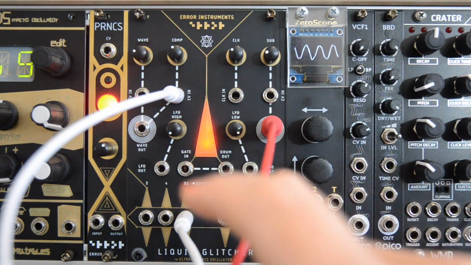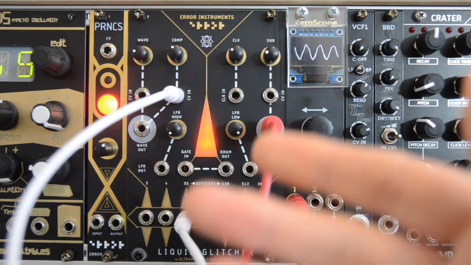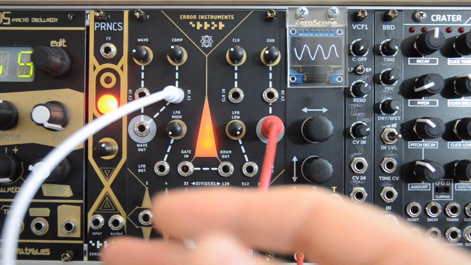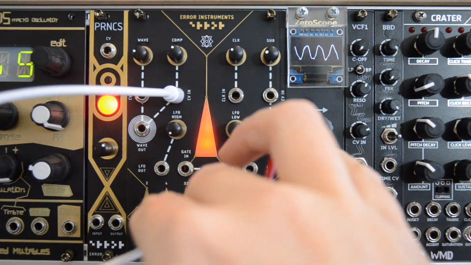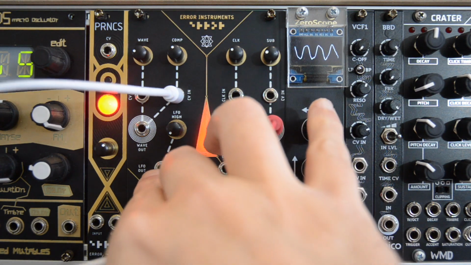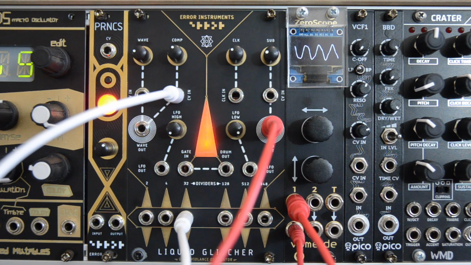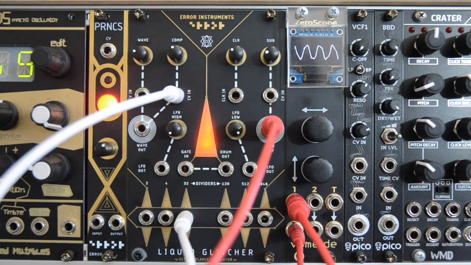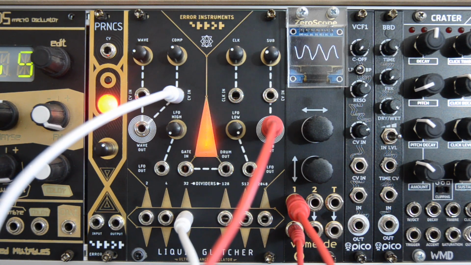There's also 2 square LFOs that you can use as modulation for the internal parameters or for any external module. The LFO on the left is a fast LFO, labeled LFO high, with a rate of about 4 to 400 Hz, at which point it still rises in pitch but starts to get more and more offsetted.